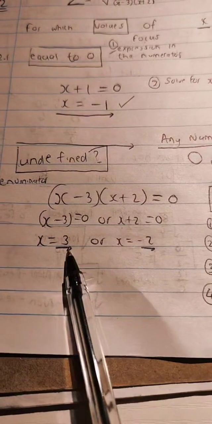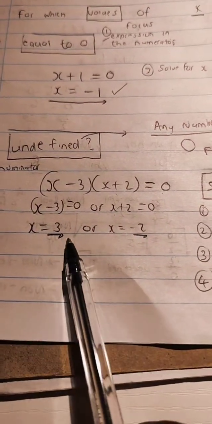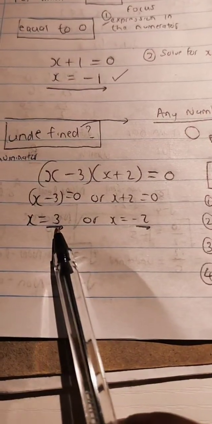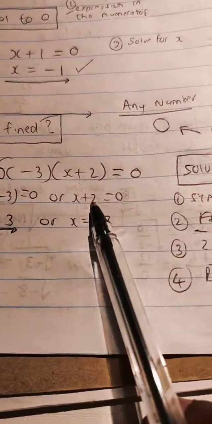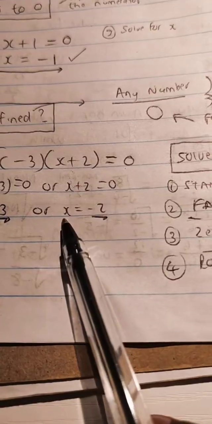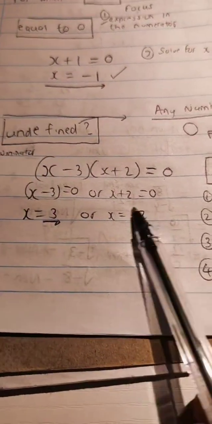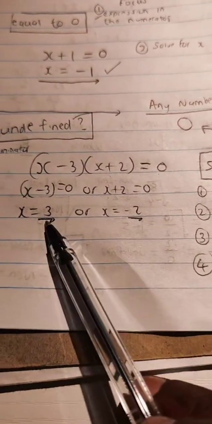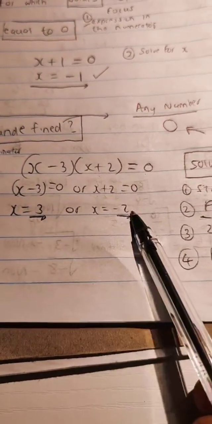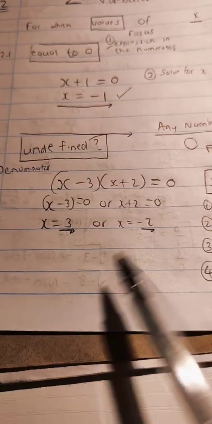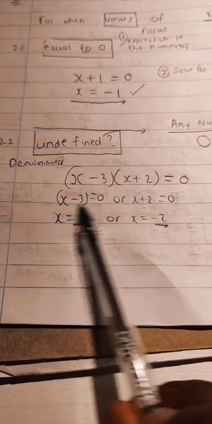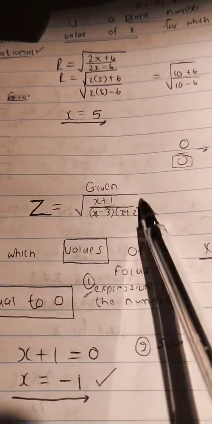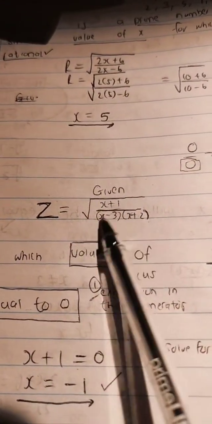Okay, then all you do is you transpose the minus 3, take it over to the other side, it's positive 3, transpose the positive 2, take it over to the other side, it becomes negative 2. So these are your two answers: x is equal to 3 or x is equal to negative 2. These are the values of x for which this expression here will be undefined.